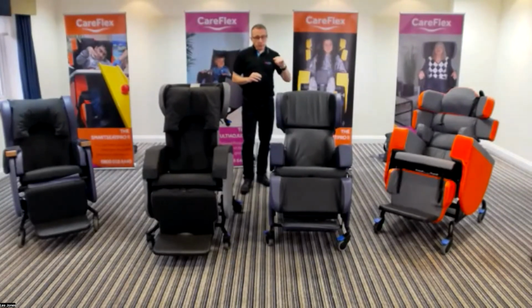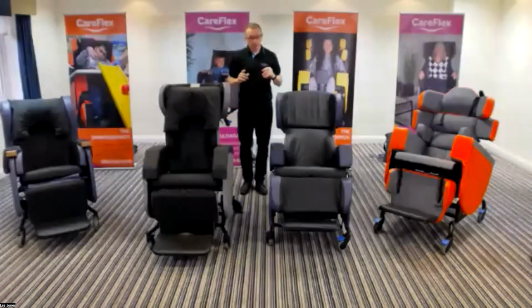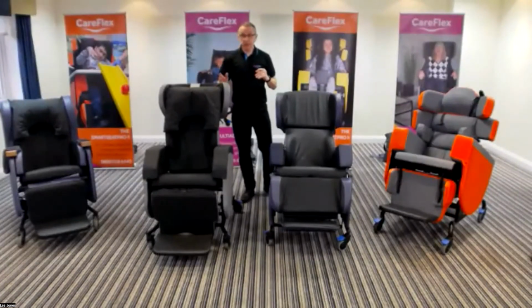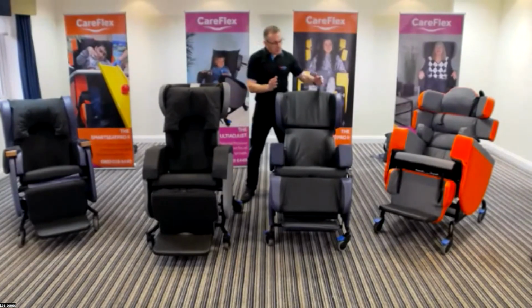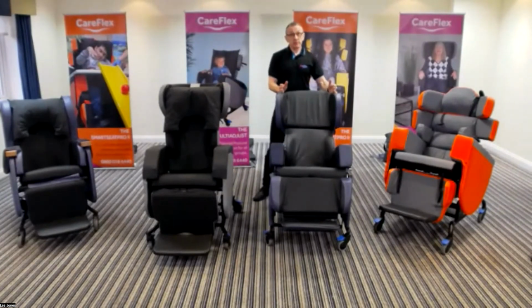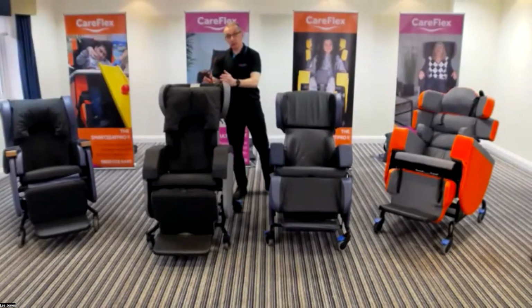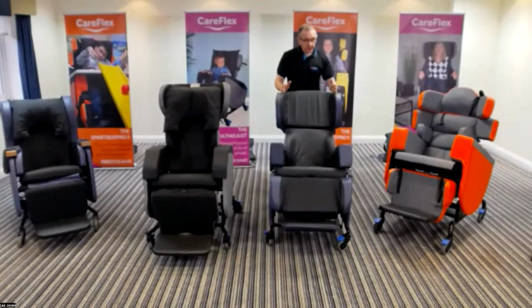And what was helpful as well for the care home setting is the multi-adjust is just that, it's a multi-adjustable chair. The HydraFlex is a chair from a slightly different generation, so let's call this generation 1, generation 2. The HydraFlex will adjust the seat width, we change the arms, we change the back.